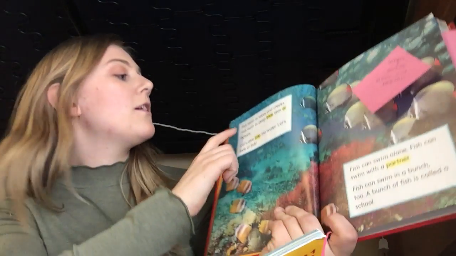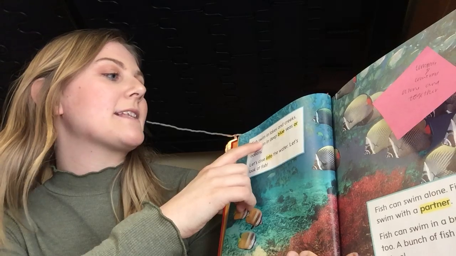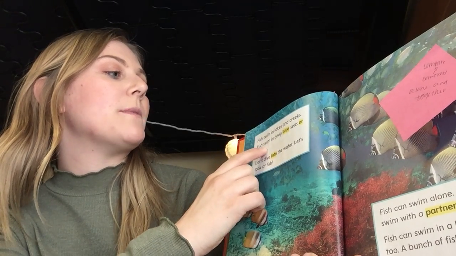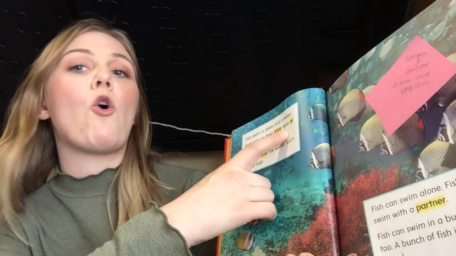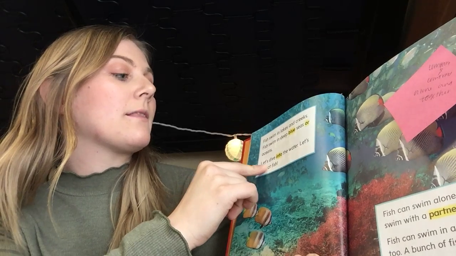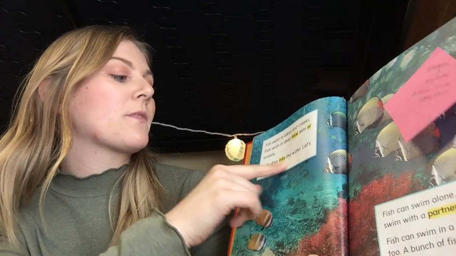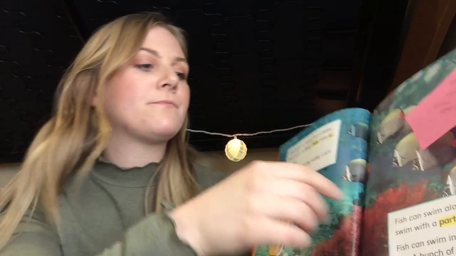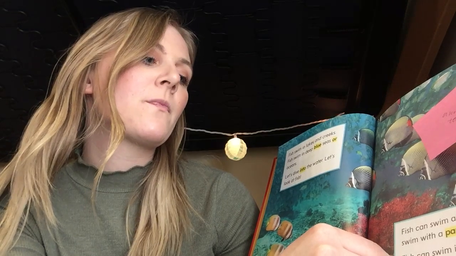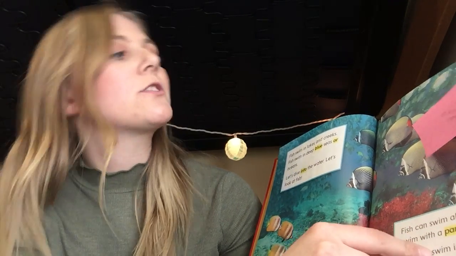So, fish swim in lakes and creeks. Fish swim in deep blue seas or oceans. Let's dive into the water. Let's look at fish. Fish can swim alone. Fish can swim with a partner. A fish can swim in a bunch too. A bunch of fish is called a school.